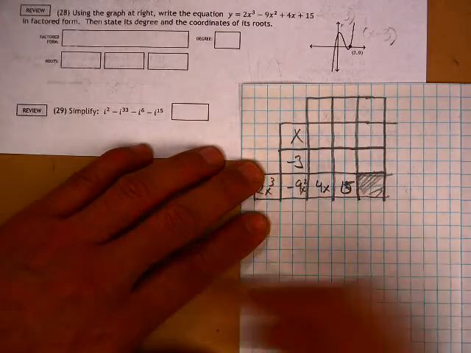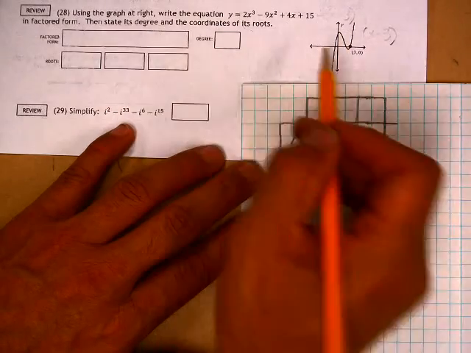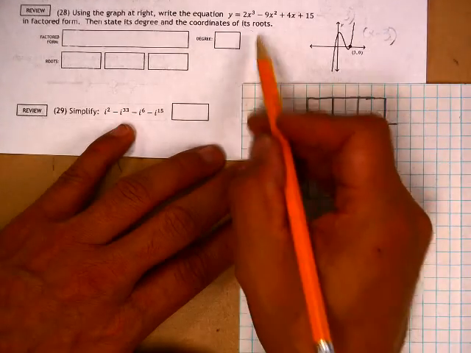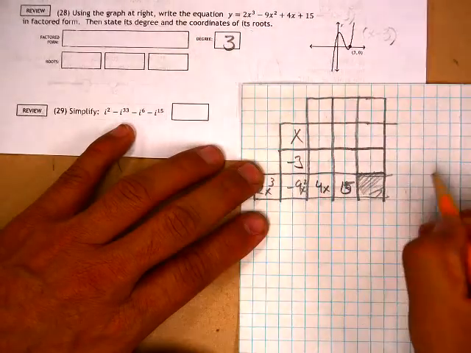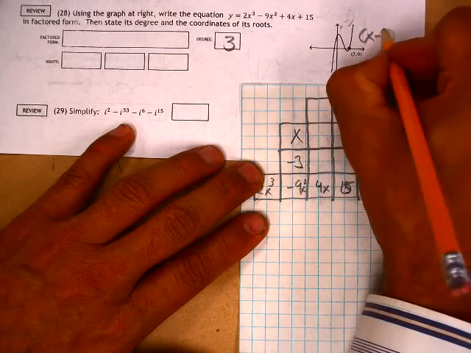Okay, problems 28 and 29. So number 28, I've got this graph right here. I need to state its degree and roots, what the roots actually are. So the degree is third degree. One of the roots is right here at 3, so that's x minus 3.